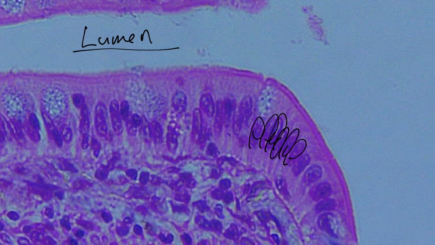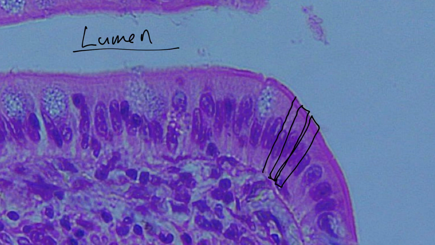These are very, very tall columnar cells, right? So each one of these structures that I'm highlighting is a single columnar epithelial cell. And this is another good place to point something out because it's shown so clearly. Epithelial cells are what we call polarized cells.